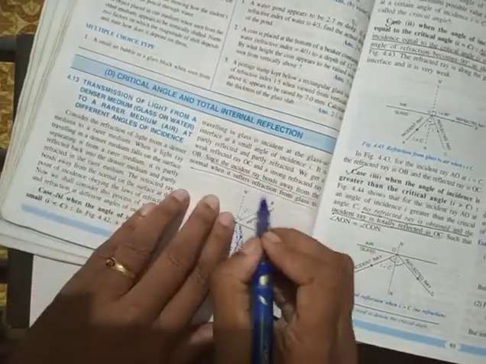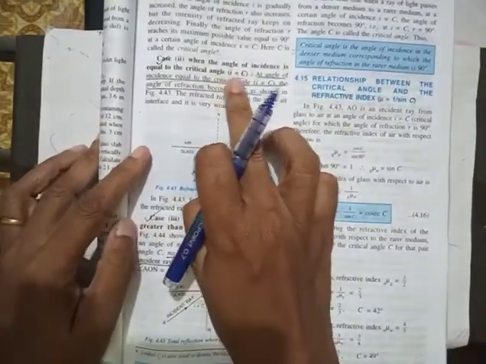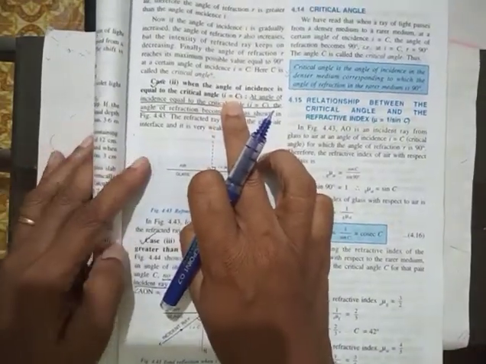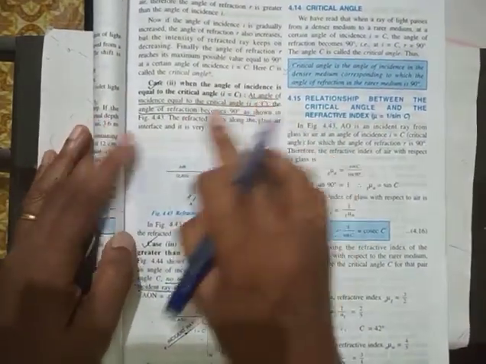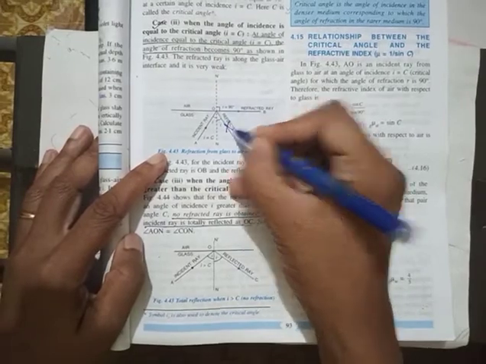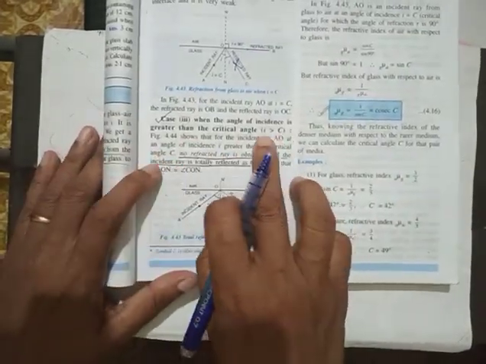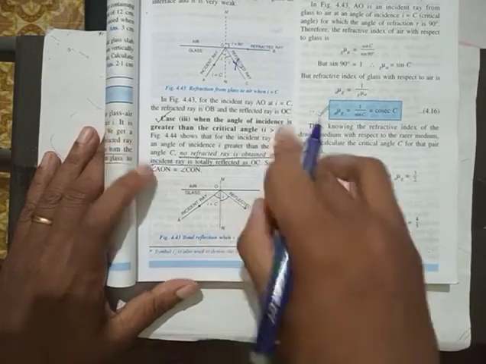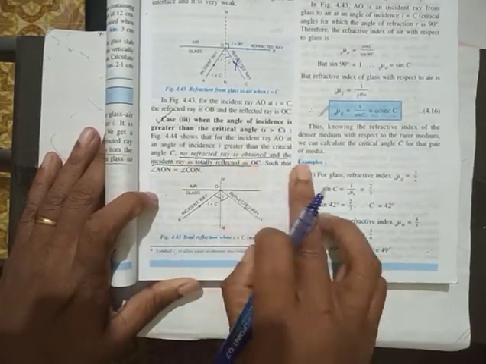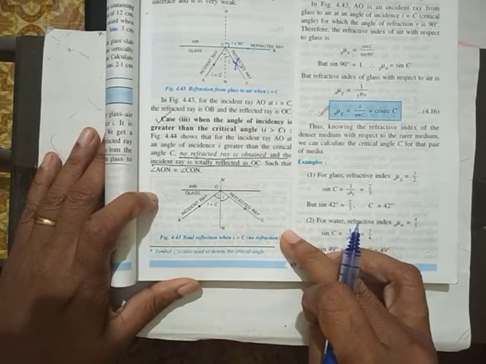The incident ray bends away from the normal. Case 2, I is equal to the critical angle: the angle of refraction becomes 90. Case 3, I greater than C: no refracted ray is obtained and the incident ray is totally reflected.